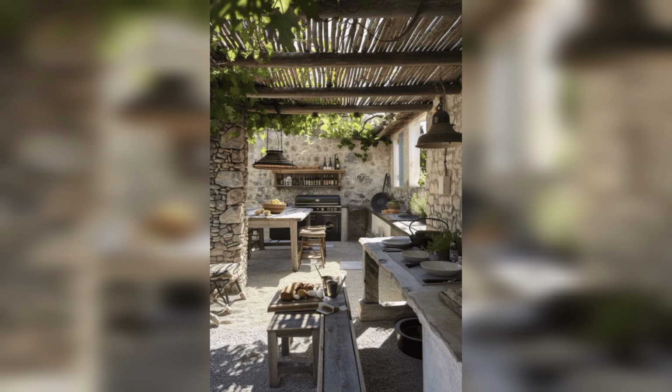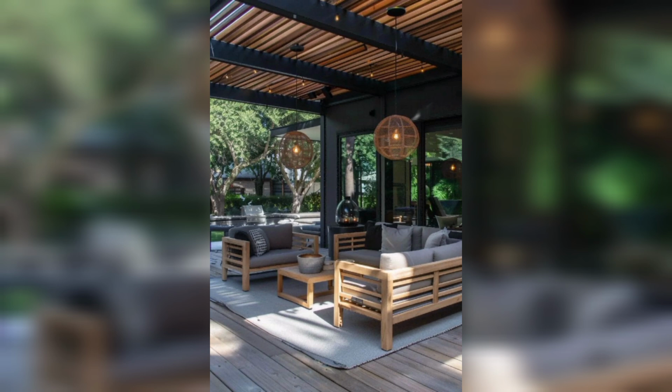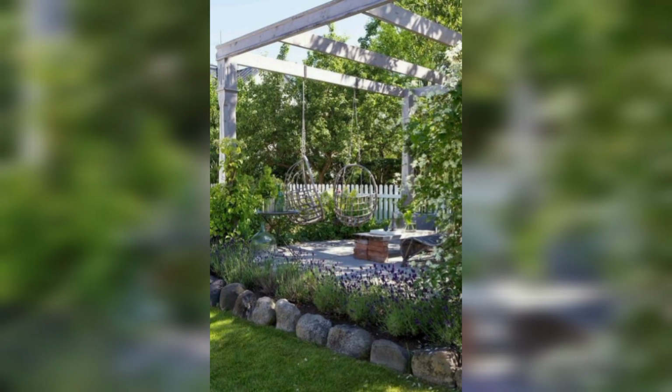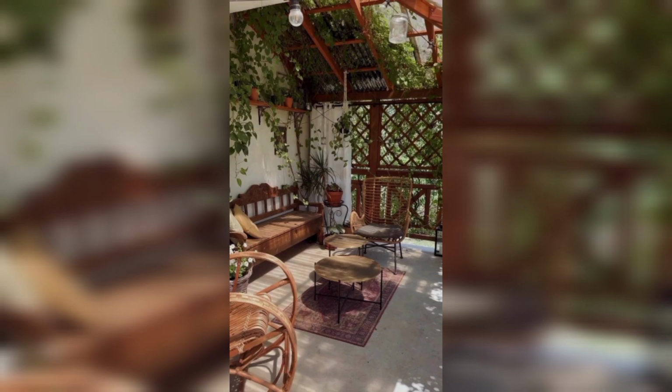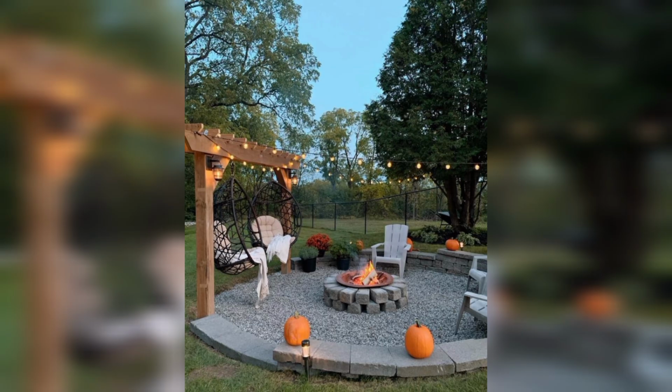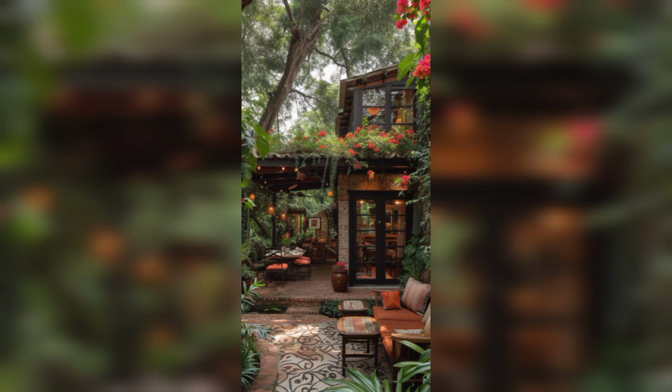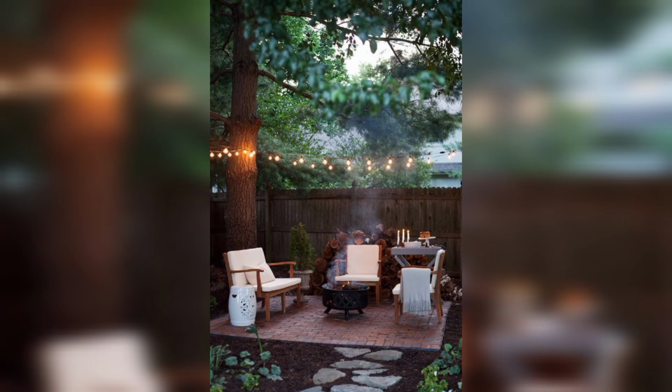Natural materials. At the heart of rustic design is the use of natural materials. Wood, stone, and metal elements can add an original vibe to your patio.